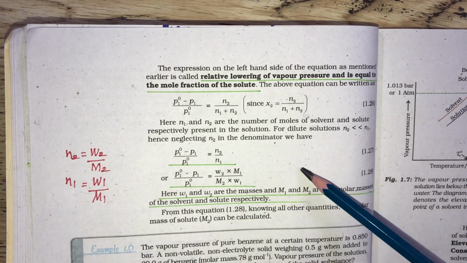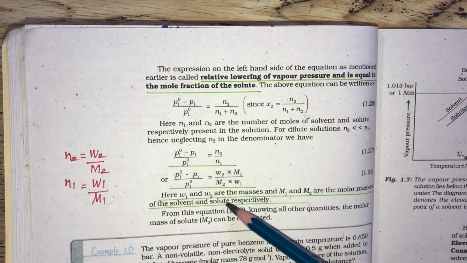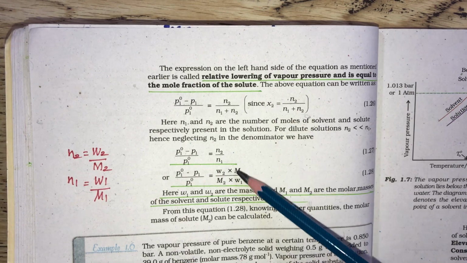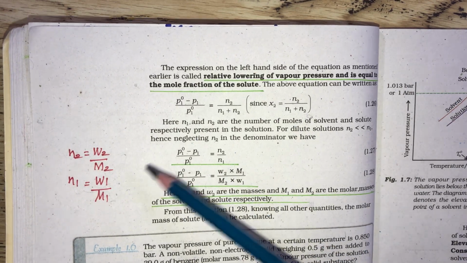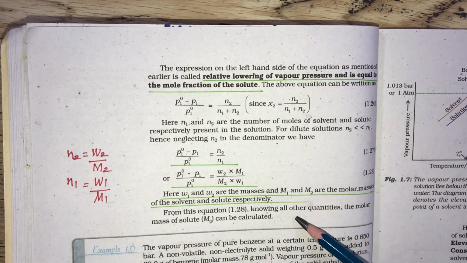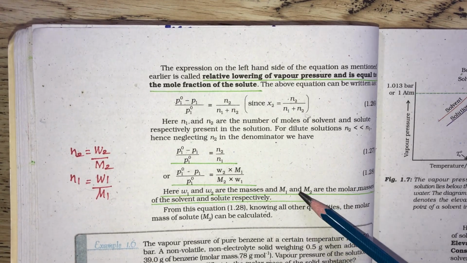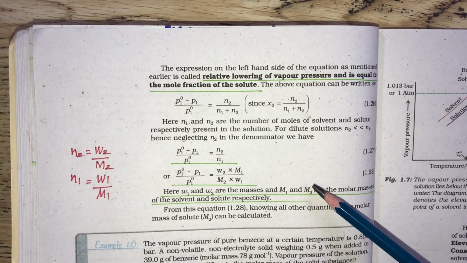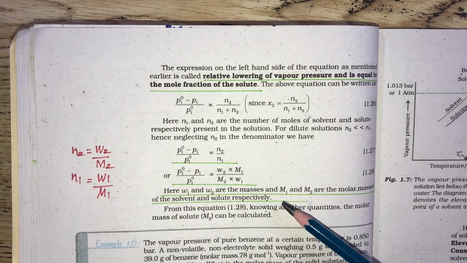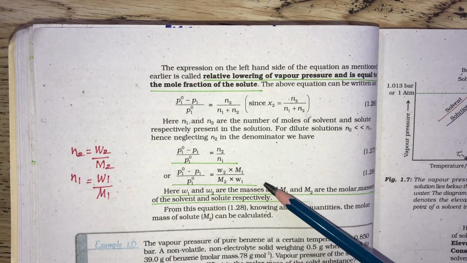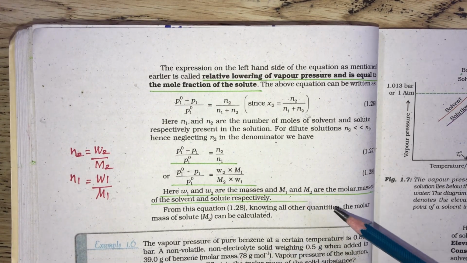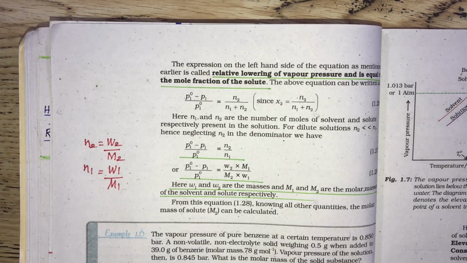Relative lowering of vapor pressure is directly proportional to the mole fraction of the solute, in turn to the number of moles of the solute, again in terms of the weight and molecular weight. So the relative lowering of vapor pressure can be calculated by knowing the weight and molecular weight. Otherwise, by knowing the relative lowering of vapor pressure, the unknown weight and molecular weight of the substance dissolved can be calculated.